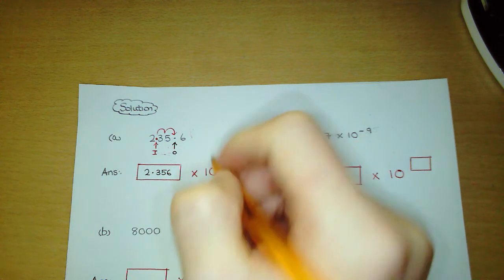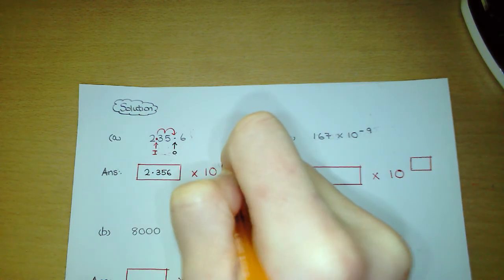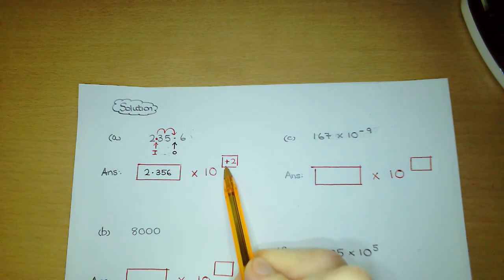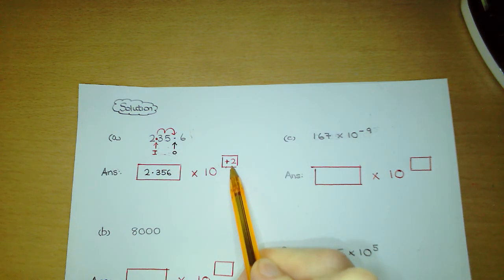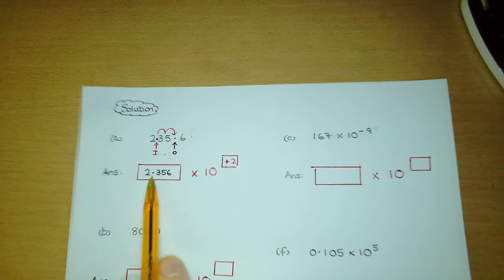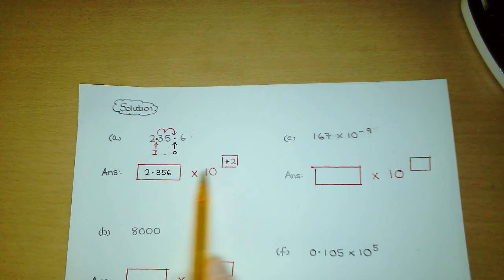So that means the power of 10 is plus 2, or just 2. Plus means we have to move the inserted decimal point to the right, and 2 means the number of places that we have to move it. So 235.6 in standard form is 2.356 times 10 to the power of positive 2.